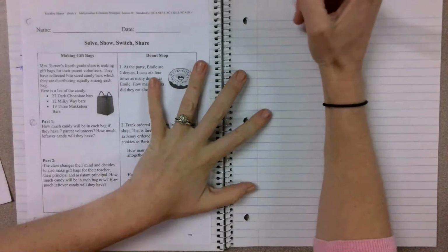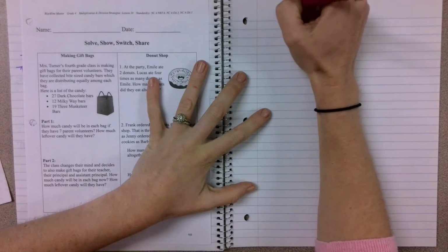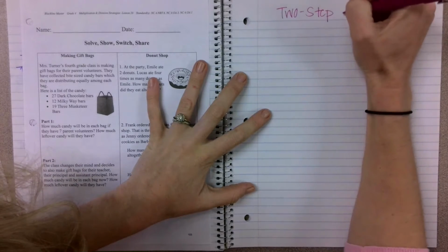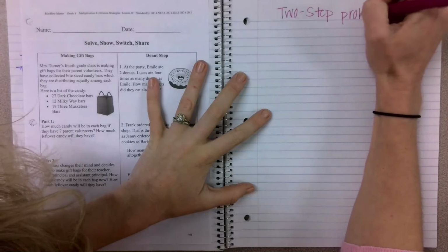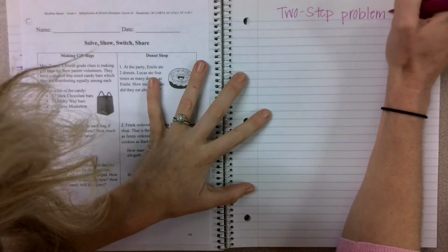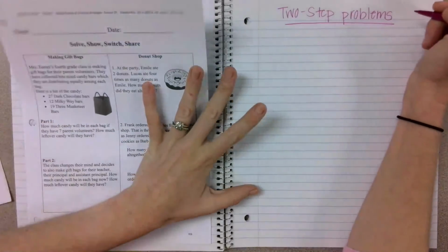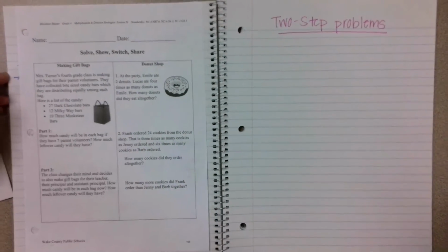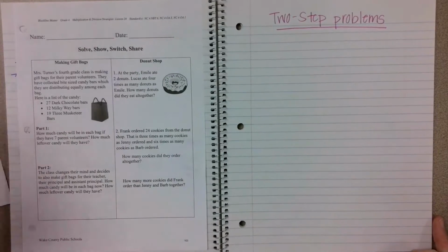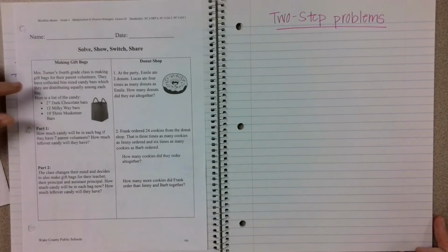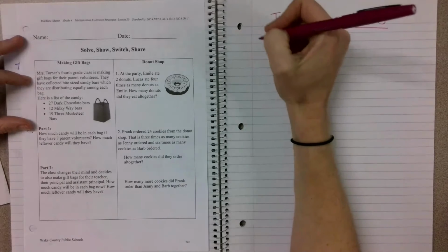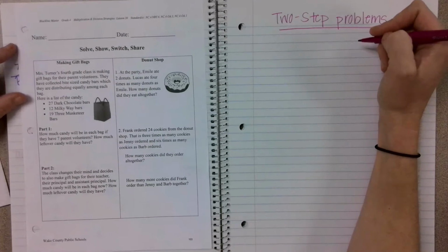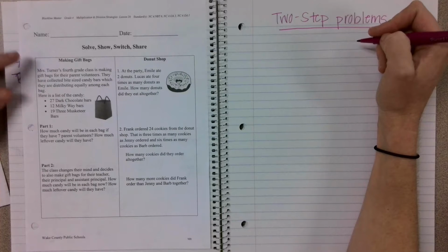I'm going to title this Two-Step Problems. Okay, two-step word problems can be a lot of fun, but they can also be tricky. Okay, the way to make them not tricky is to draw it out or take some notes. So we are going to do a little bit of both.